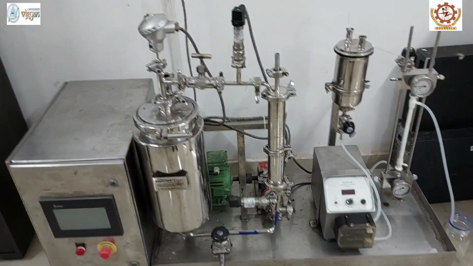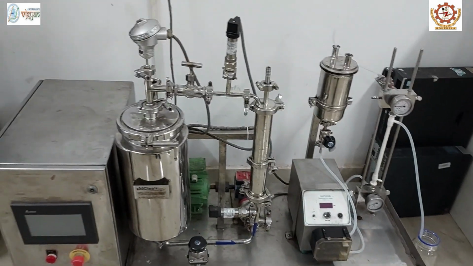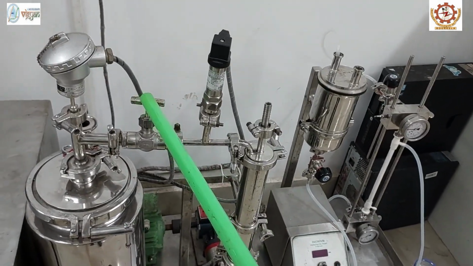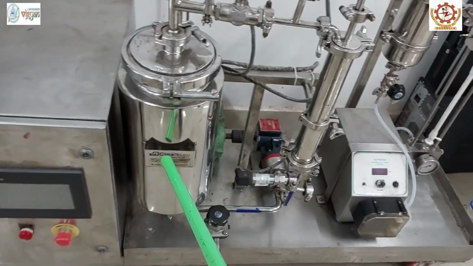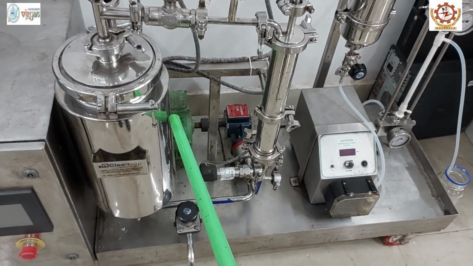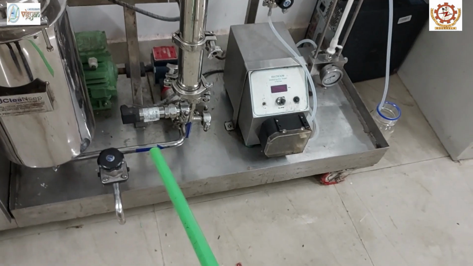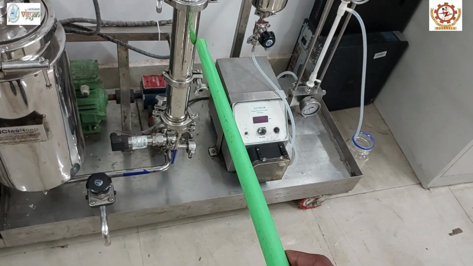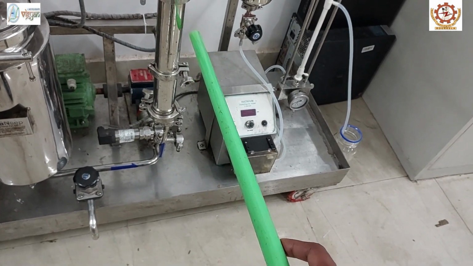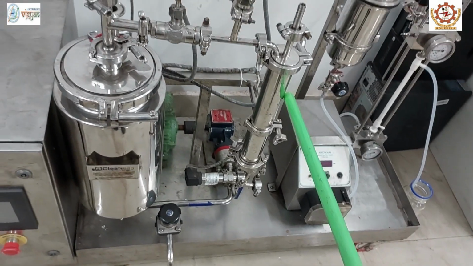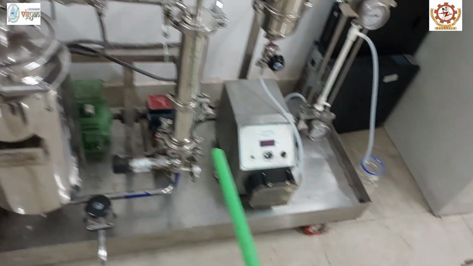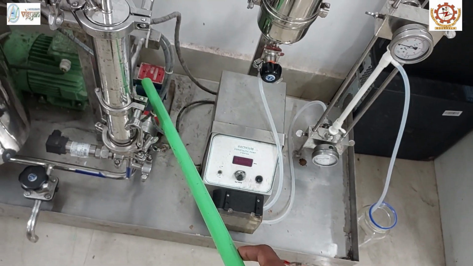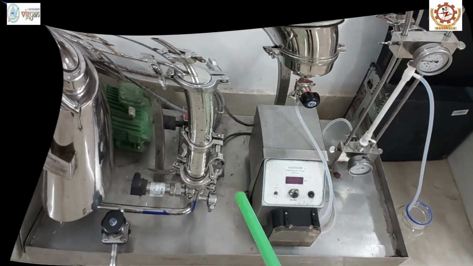The different parts of the membrane concentration unit include one pressure control valve, one feed tank where we will keep our feed, then two pressure gauges, pressure gauge 1 and 2, and a membrane module. Here we will keep our RO or nanofiltration membranes. Then a peristaltic pump here, similar to our microfiltration unit. We also have a peristaltic pump in the concentration unit.